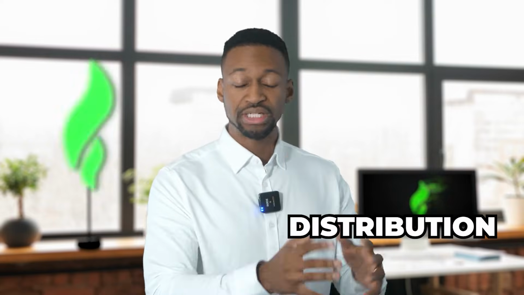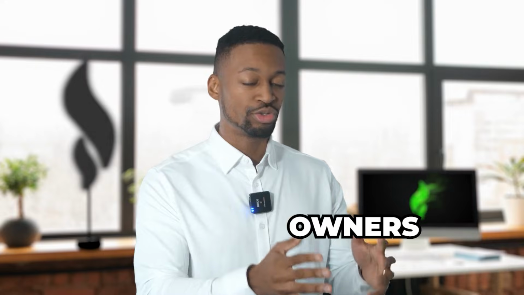However, with an S corp, taxable income is divided into two parts, a distribution and a salary, because S corp shareholders can be both owners and employees, which means you have to pay yourself a salary. So now you will only pay self-employment taxes like your Medicare and Social Security taxes on the salary portion.